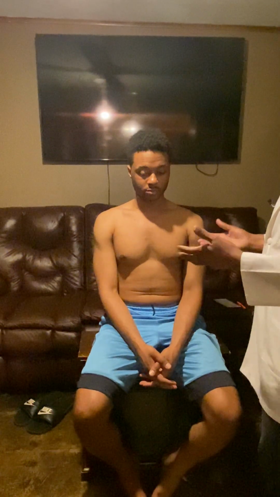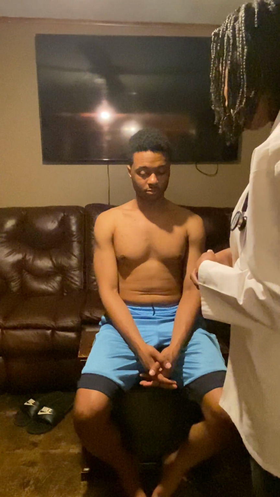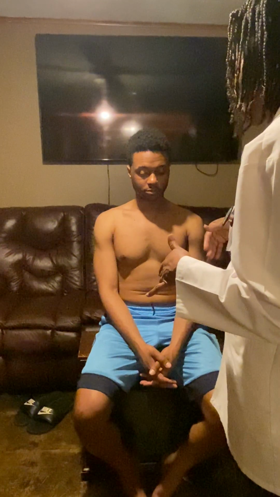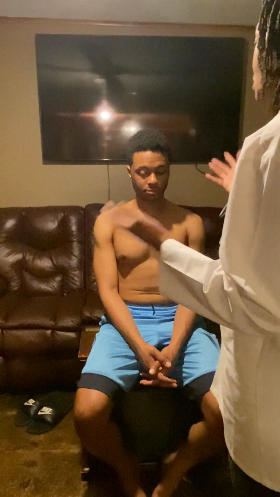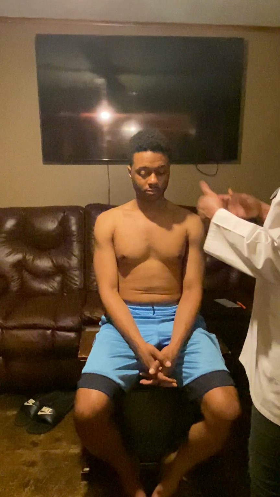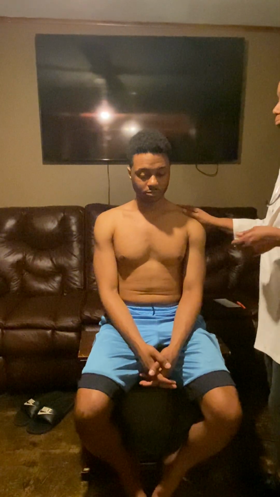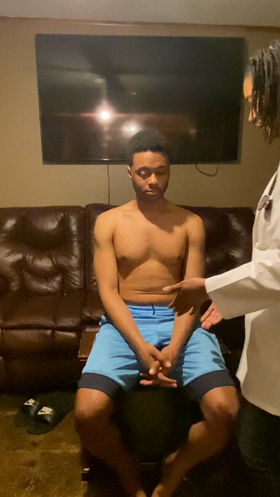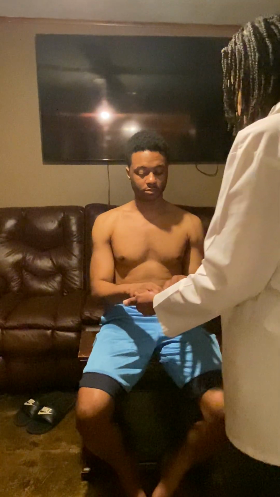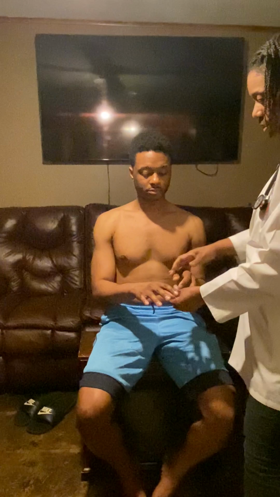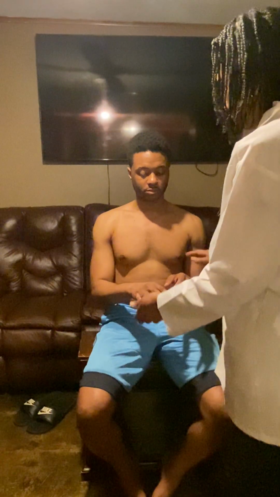I'm also assessing your skin color. It's brown, normal for ethnicity, no abnormalities. You don't have any surgical scars, no masses. I don't see any signs of cyanosis. Your skin is dry and warm. Lips are pink. I'm going to look at your nail beds. Cap refill is brisk, pink, and no abnormalities.